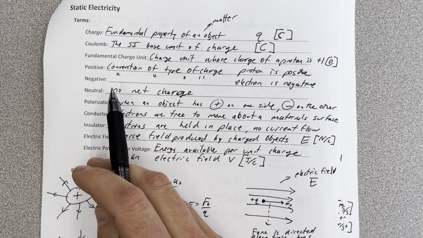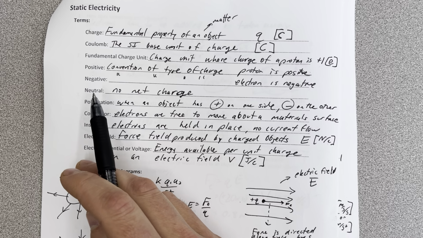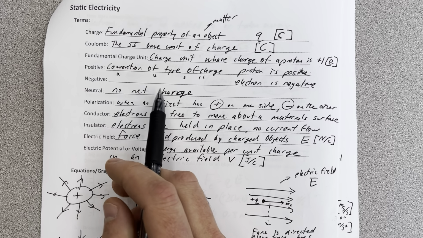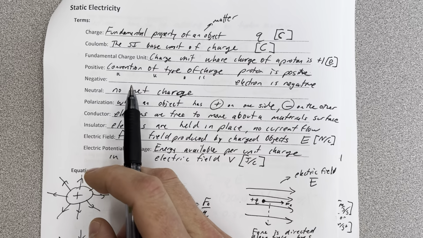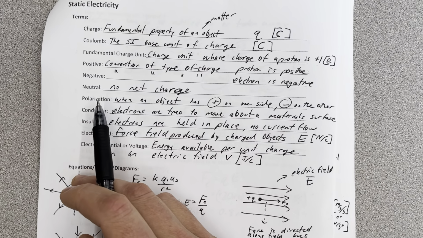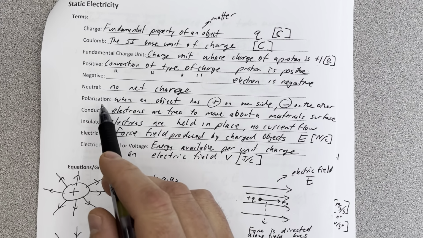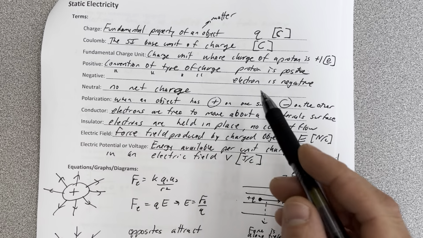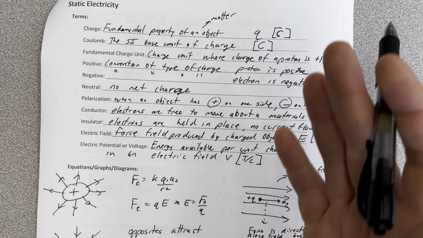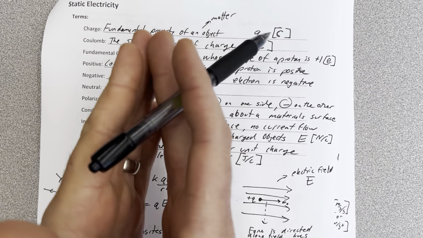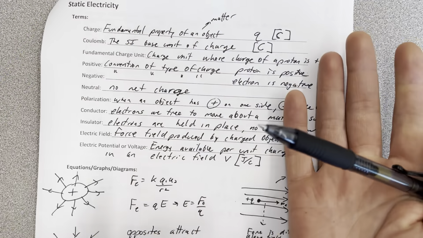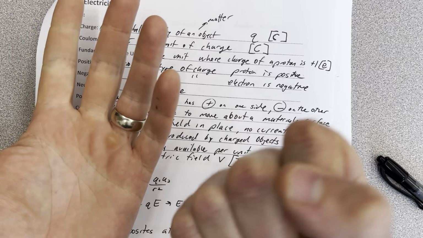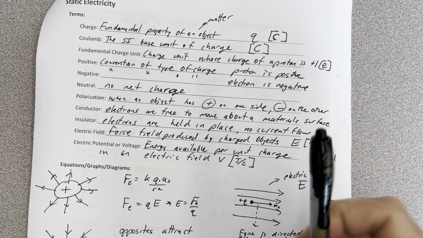A neutral object, there's no net charge. That means there's the same number of protons and electrons, so there's no net charge. Polarization occurs when an object has positive on one side, negative on the other. When the charge is separated, charge separation, one side's positive, one side's negative, right? Maybe I could do positive, negative. I don't know. Rock, paper, scissors.